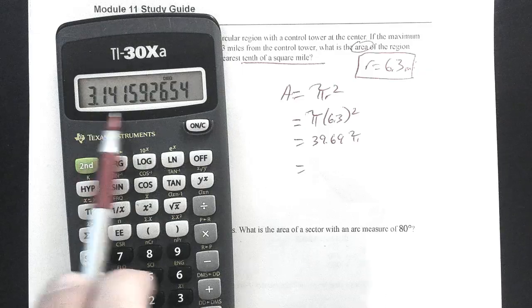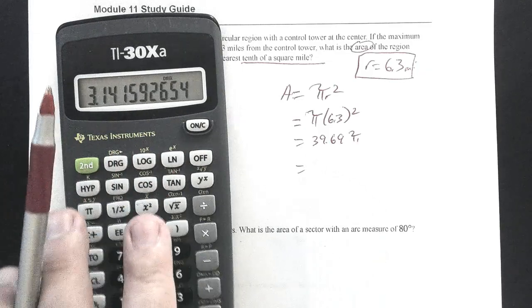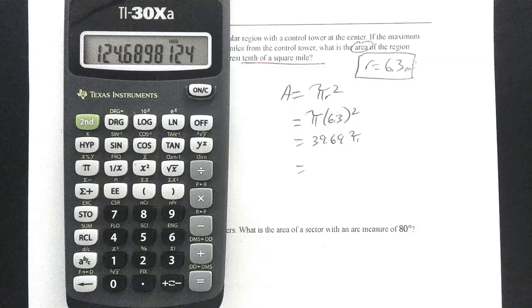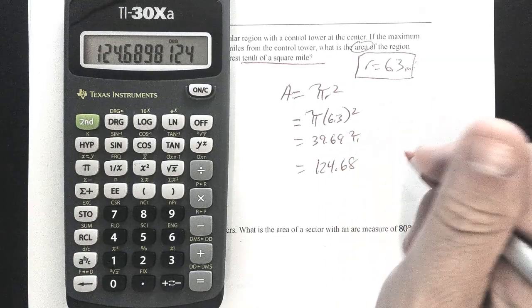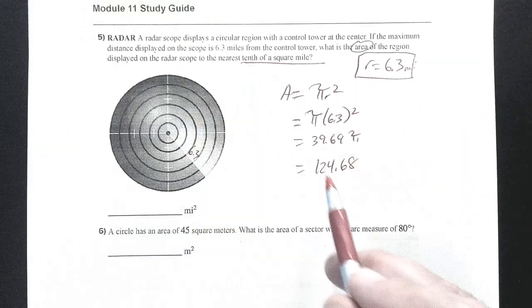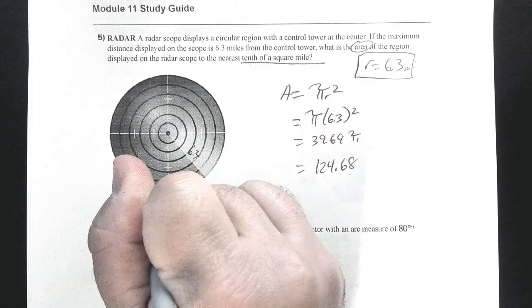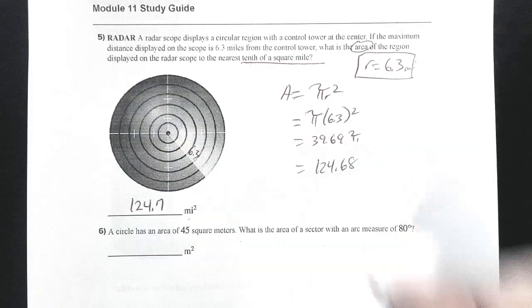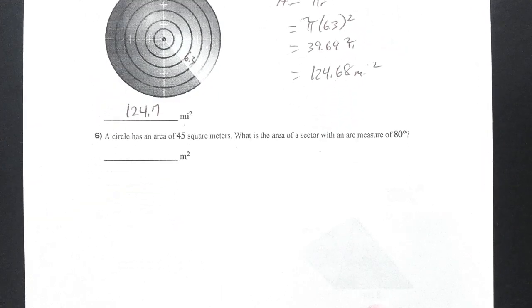Now, this is pi, 3.14159265. You got to hit equals. So equals. All right, so we got 124.68. They said nearest tenth, so we're going to round that to 7. So it'd be 124.7 square miles. All right, moving up.